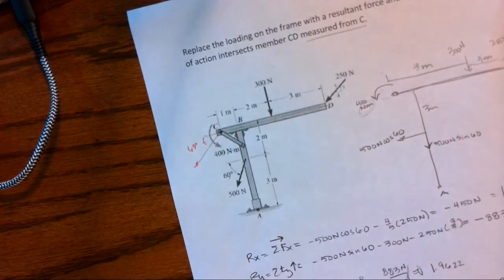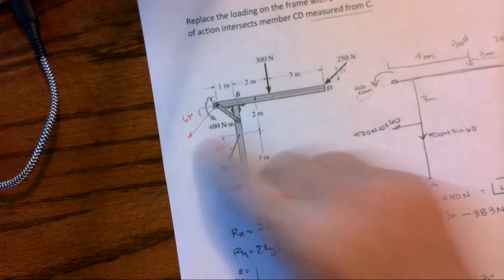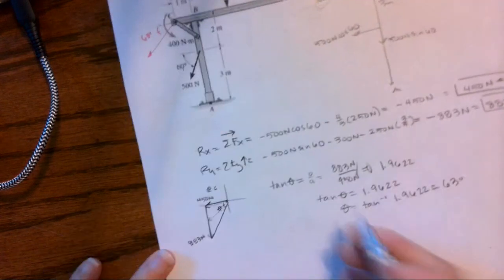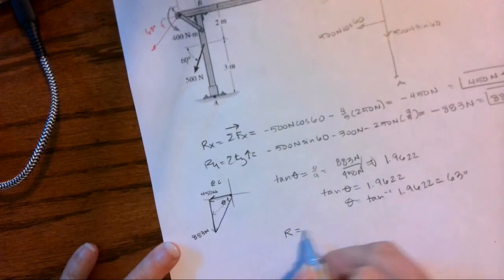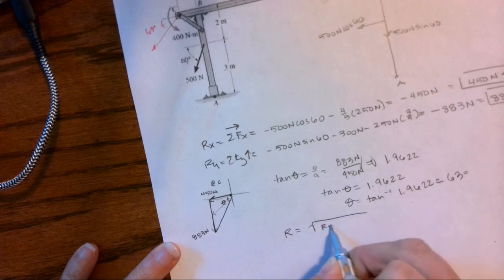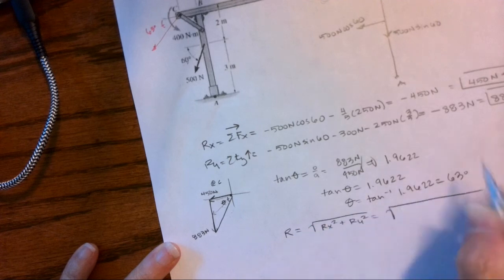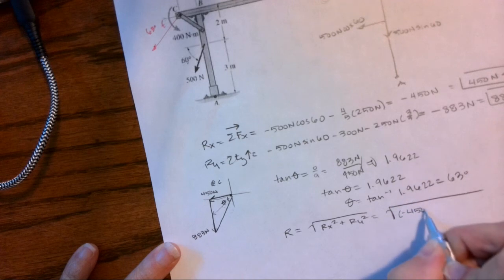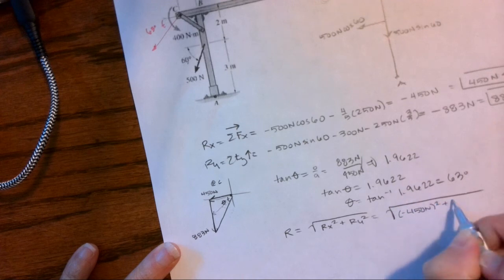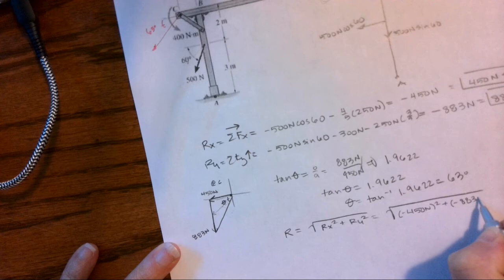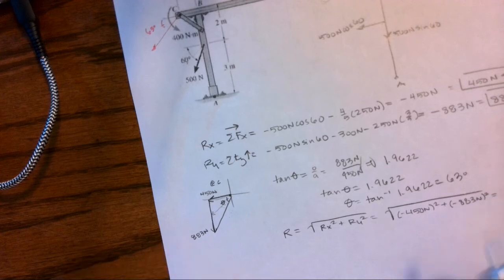And how do I find the magnitude? So now we use Pythagorean theorem that the resultant force is the square root of my x component squared plus my y component squared. So I have the square root of negative 450 newtons squared plus negative 883 newtons squared. Okay, let's figure out what that is.